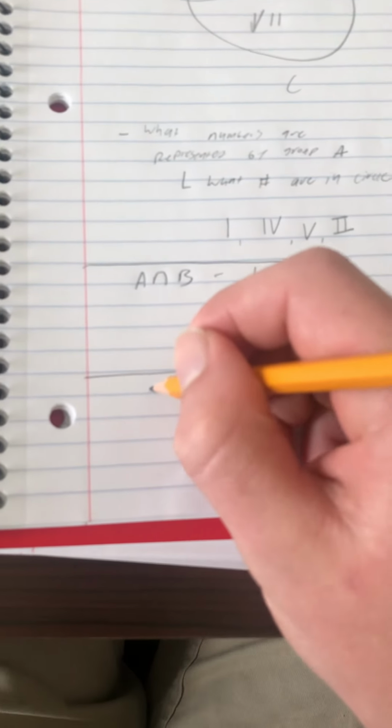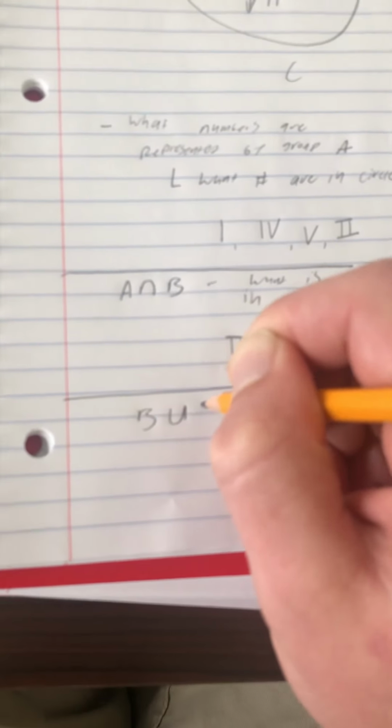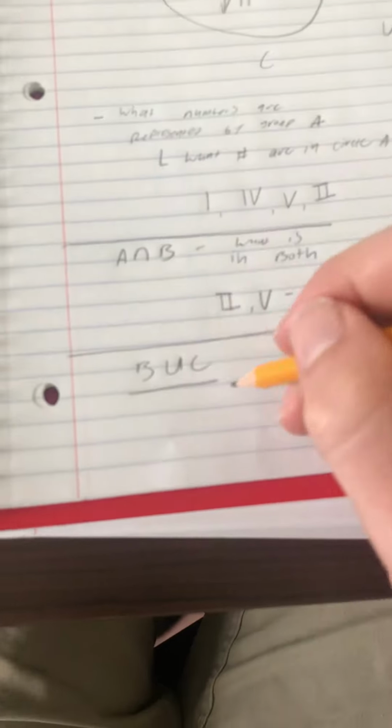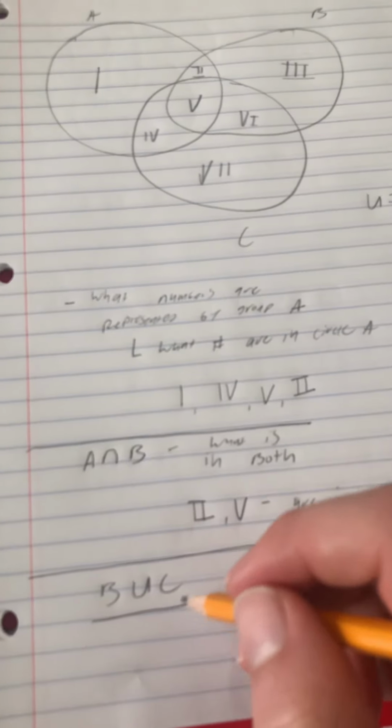Let's go ahead and answer 2 more. So we have B union C. So now we're dealing with B union C. Always good to figure out what the heck does B union C mean. We're going to come over here to our handy dandy answer sheet: put them together, but do not repeat elements. Alrighty, so let's go ahead and add those guys together, B union C.